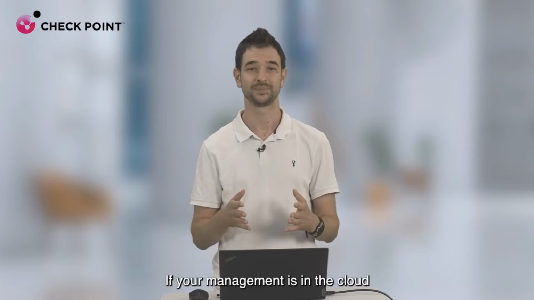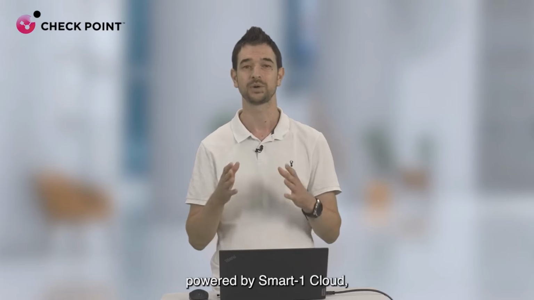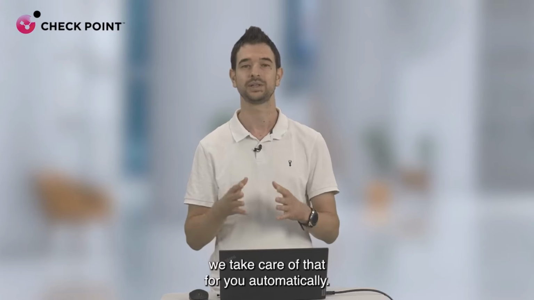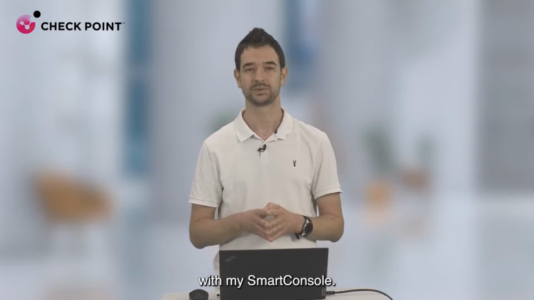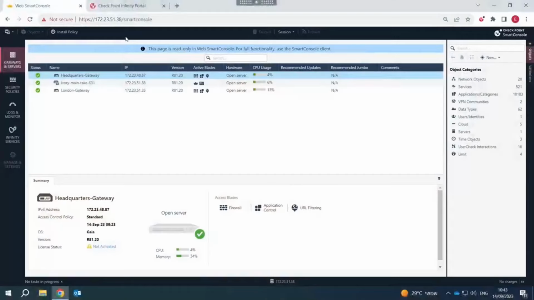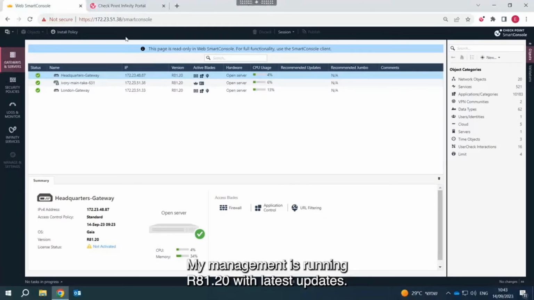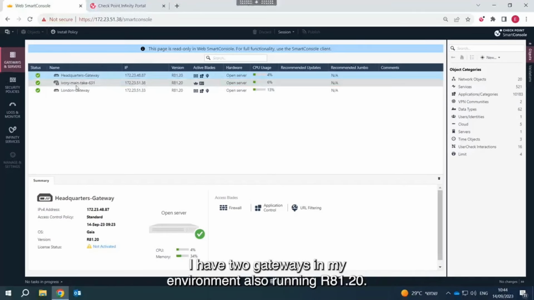And guess what? If your management is in the cloud, powered by Smart One Cloud, we take care of that for you automatically. Let's have a look at my on-premise management with my Smart Console. My management is running R81.20 with latest updates. I have 2 gateways in my environment, also running R81.20.